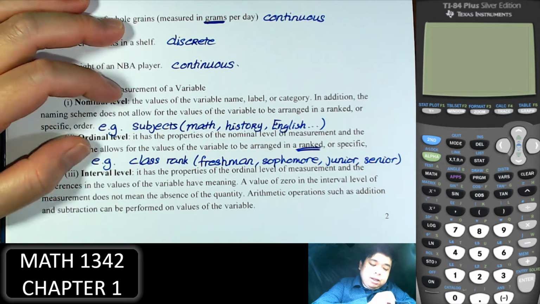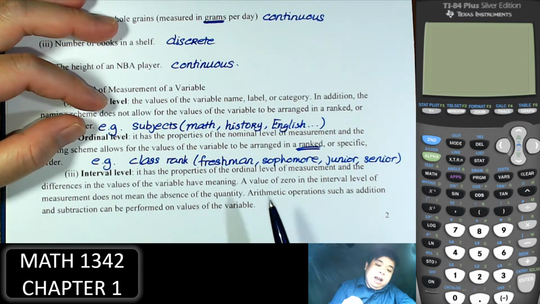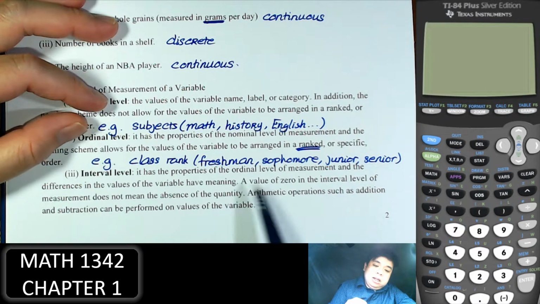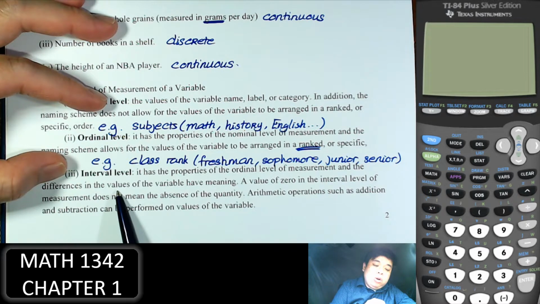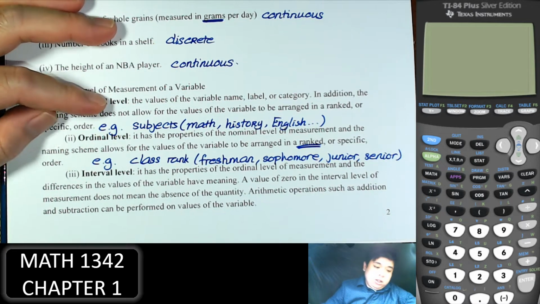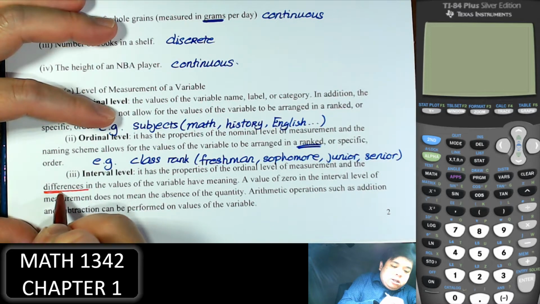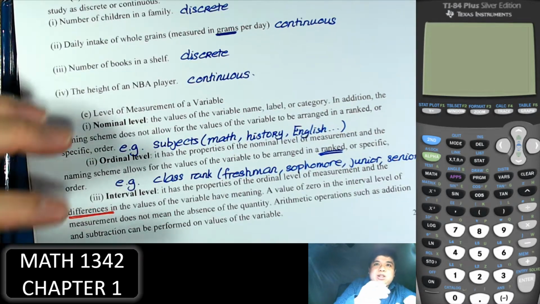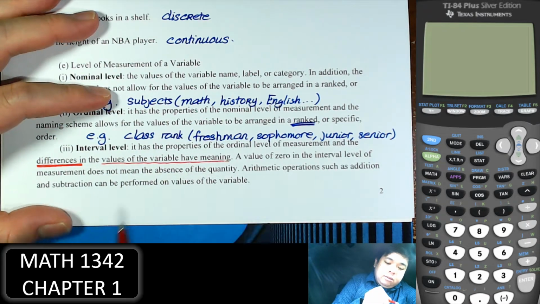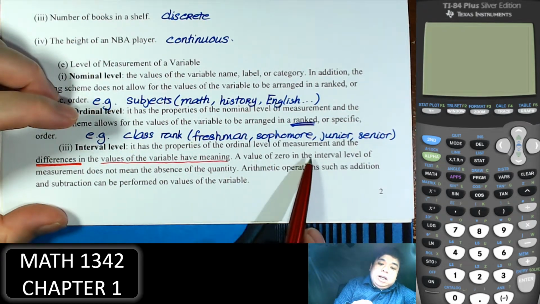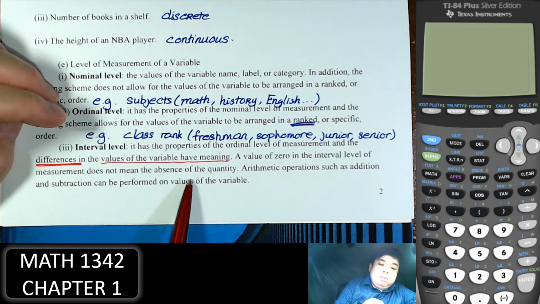Next, interval level. It has all the properties of everything above, but the difference between the values has some meaning. So with interval, there are differences. The difference here means the subtraction. It has some meaning. A value of 0 at the interval level does not mean the absence of the quantity.